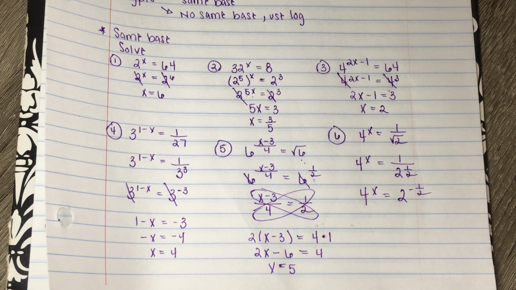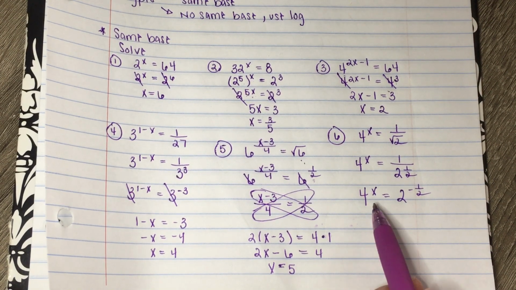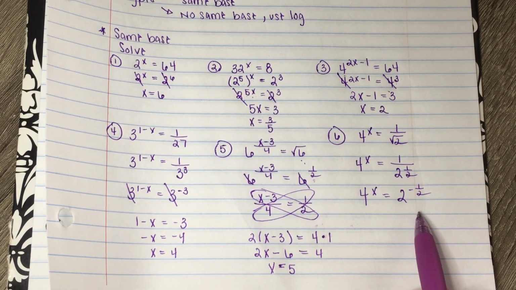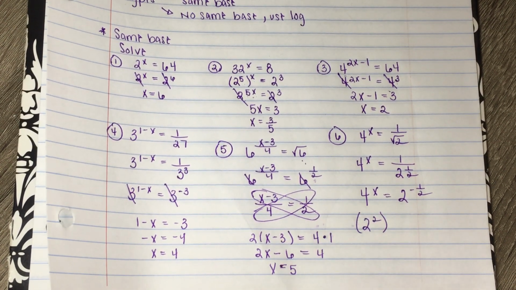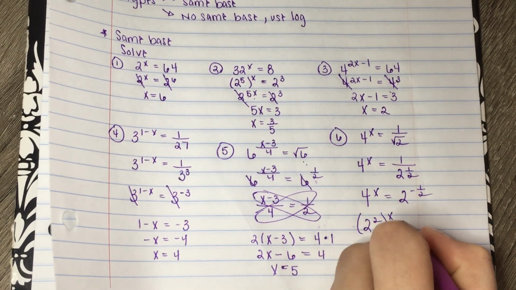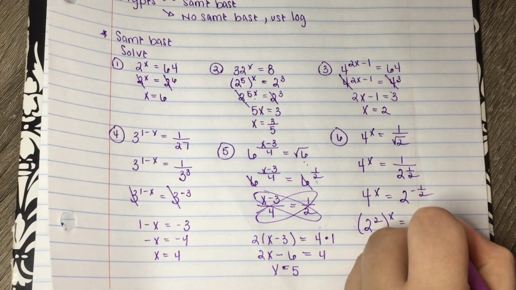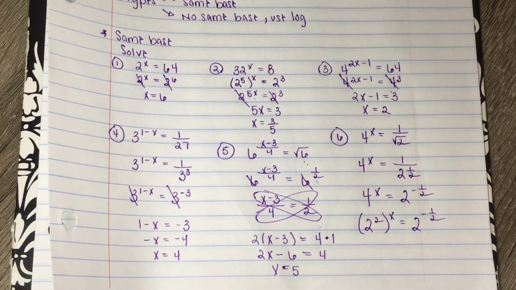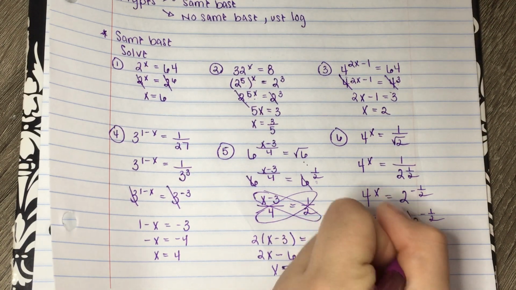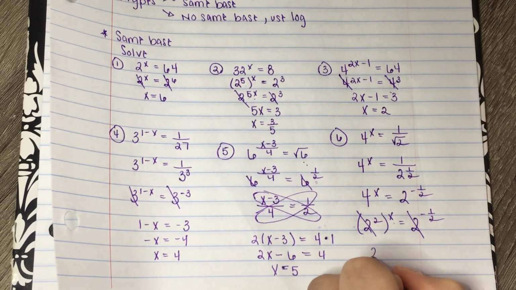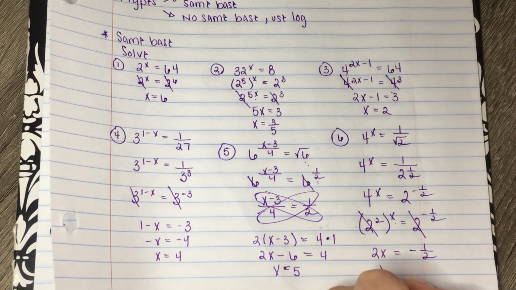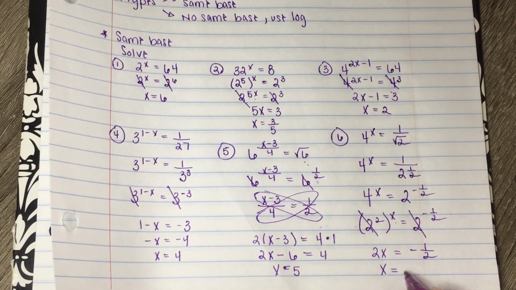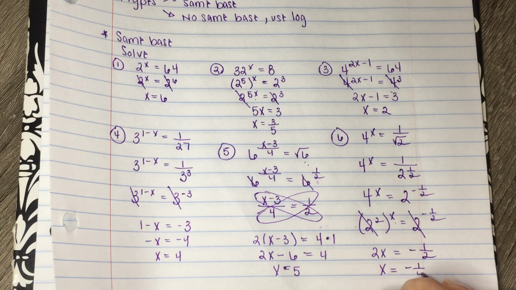It's almost looking like we have the same base on both sides, but I do need to rewrite my 4 with base 2. And I know that 4 is 2 squared, and I still have that x there. And then hopefully we can skip this step now, and we have the same base. Power to power, we multiply. Well, that's going to be 2x is equal to negative 1/2. And then we can divide on through by 2, and that's going to be x is equal to negative 1/4.